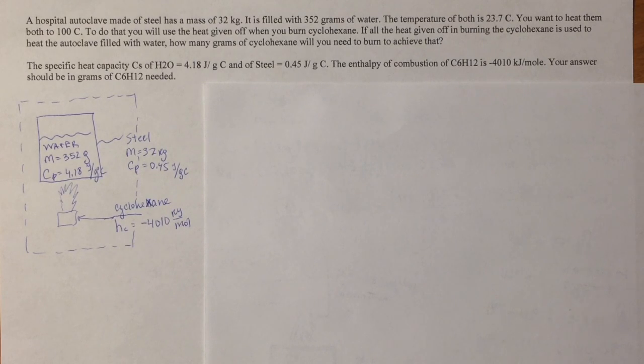To do that, you will use the heat given off when you burn cyclohexane. If all the heat given off when burning the cyclohexane is used to heat the autoclave filled with water, how many grams of cyclohexane will you need to burn to achieve that?